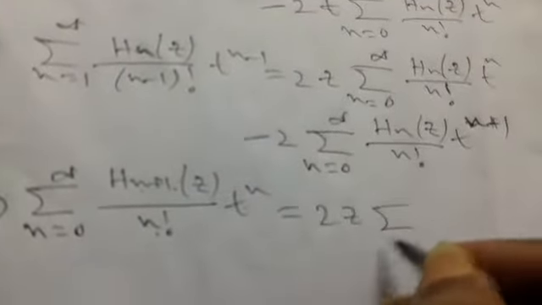That's why n is replaced by n plus 1. So n plus 1 minus 1 is n factorial, and t to the power n. Then 2z sum of n equals 0 to infinity Hn(z) by n factorial t to the power n.